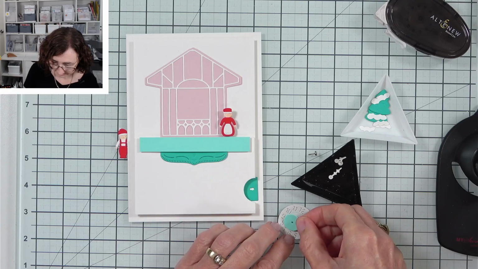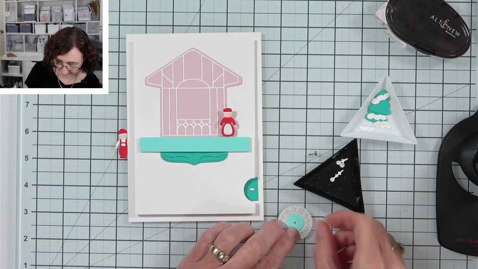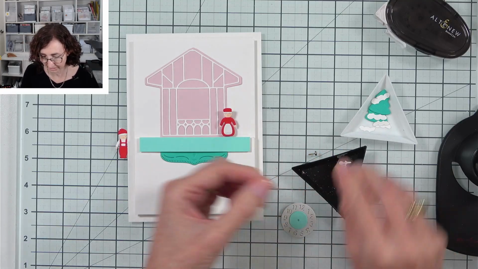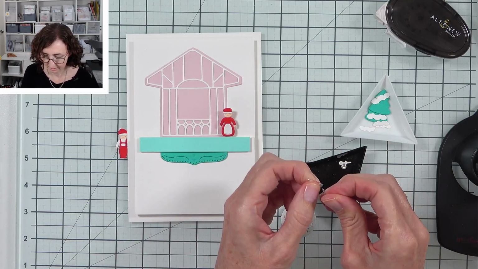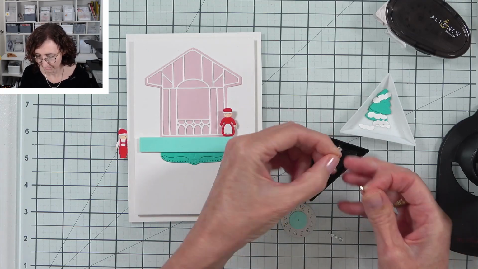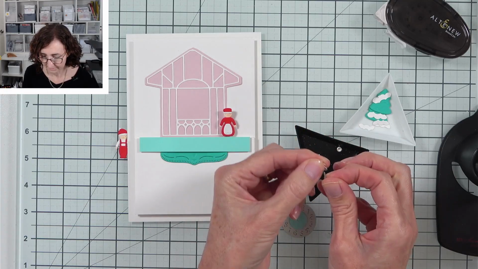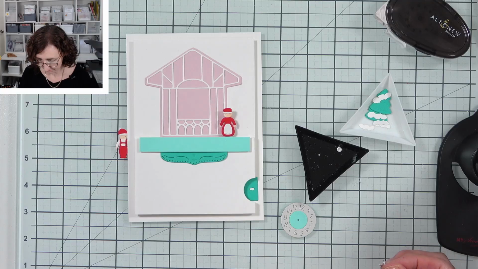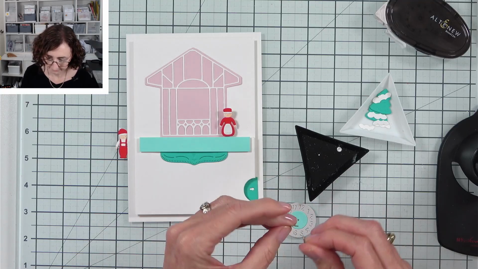add moving clock hands to this. So this is like a double interactive card. Someone's getting the whole kit and caboodle here. Grab my little double whammy.